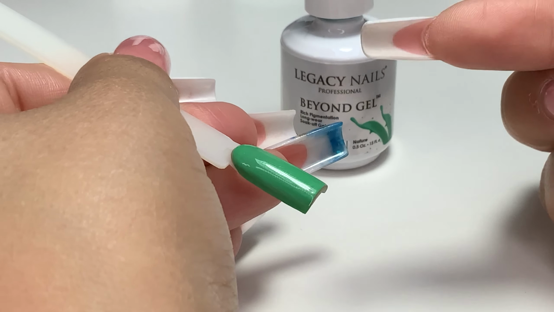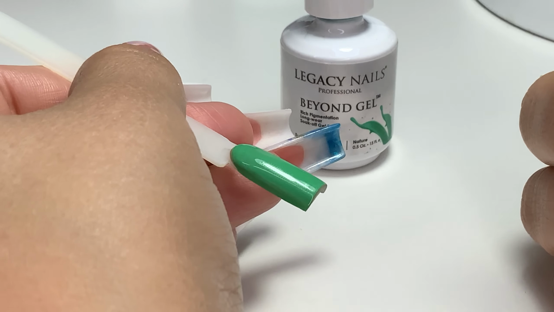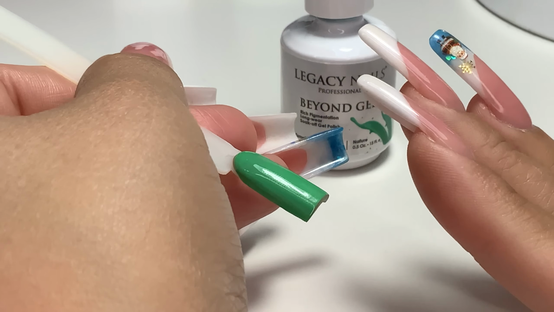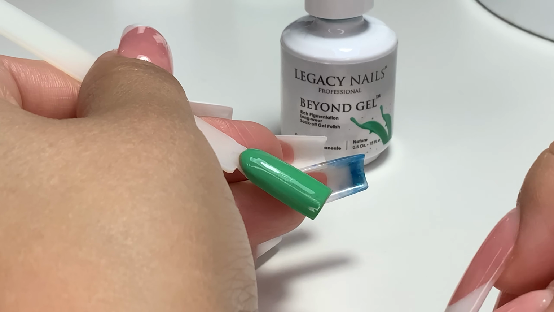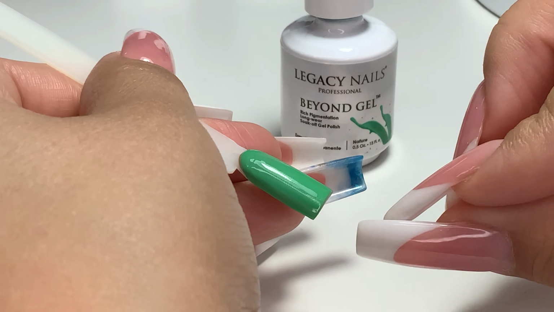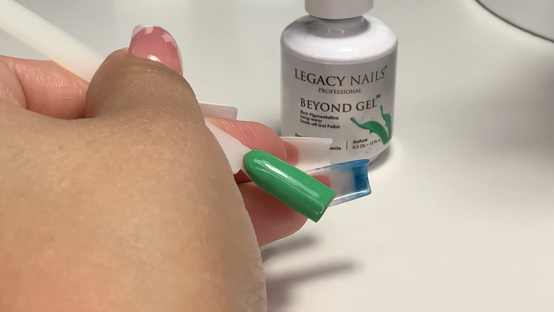Now, I had cured this for 60 seconds and I touched it with my finger because I wanted to show you guys, do not panic when this happens, okay? A lot of times after curing, you will see your client tap their finger and they panic.